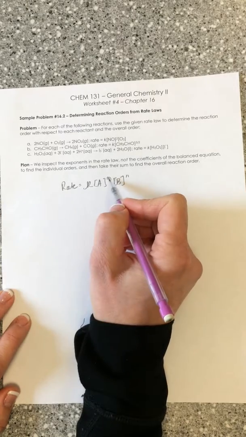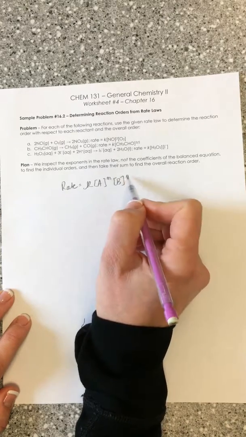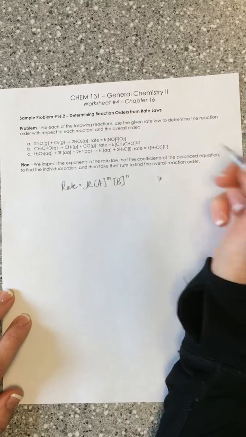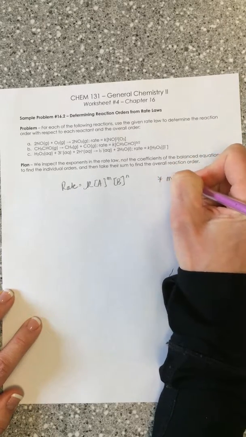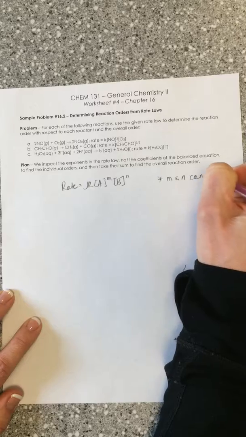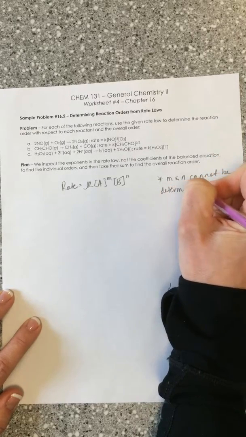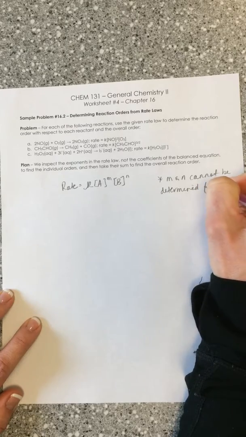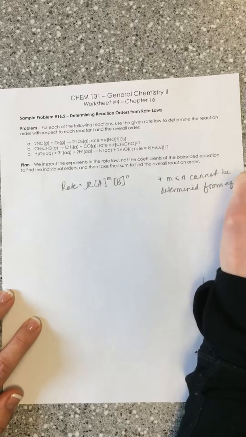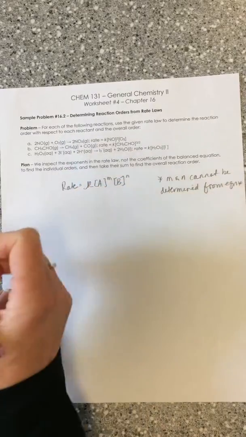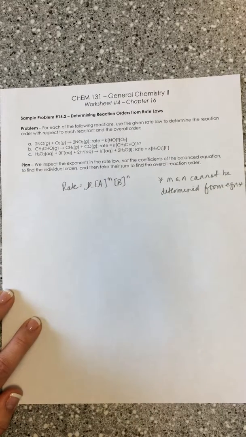Now, in our next couple of sample problems, we'll work through how to actually figure out what m and n are. And a really important point is that m and n cannot be determined from your equation. They might end up coincidentally being the same as the coefficients in your equation, but you cannot determine them from your equation. So we need to use experimental data.